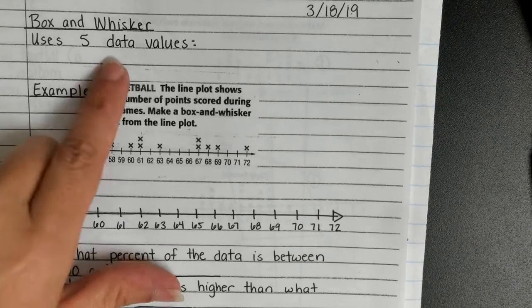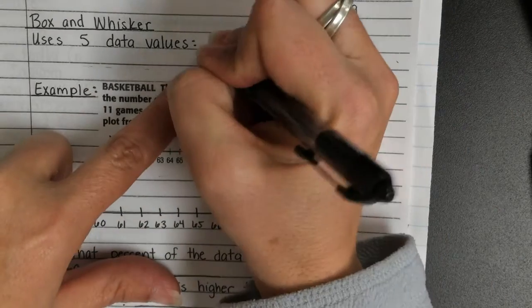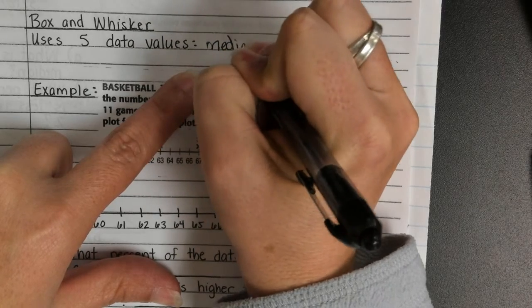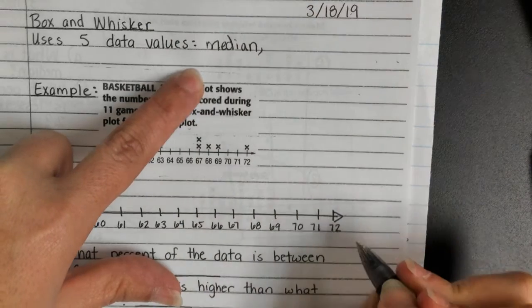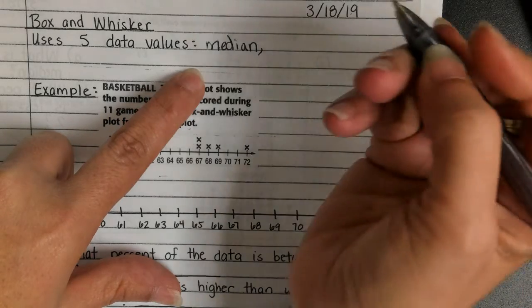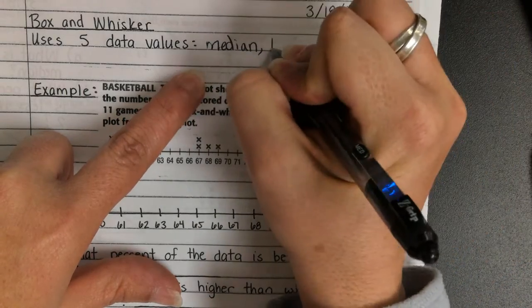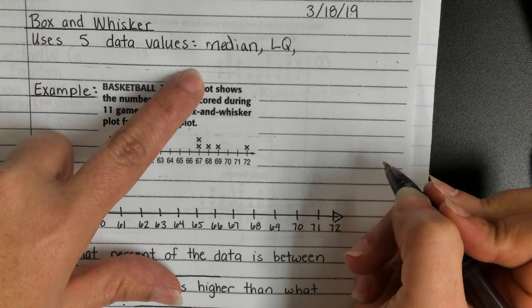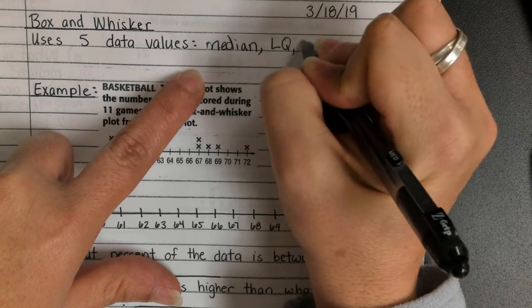The 5 things we're going to need are the median, which we know how to do from last week. We're going to have to find the LQ. Hope you guys are writing this down. Thanks. Good job. We're going to have to find the UQ.